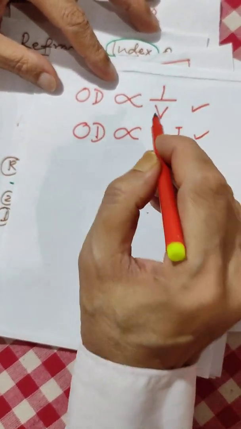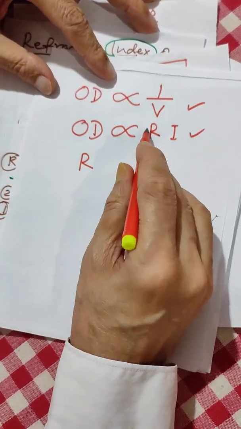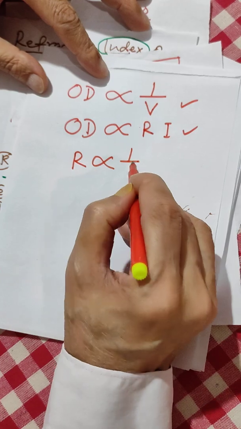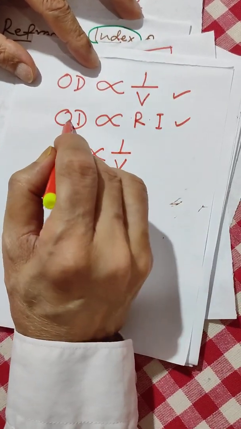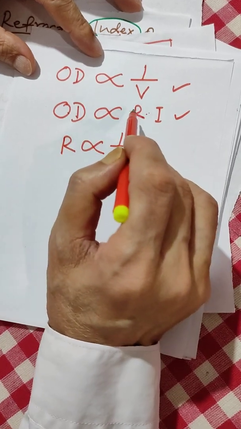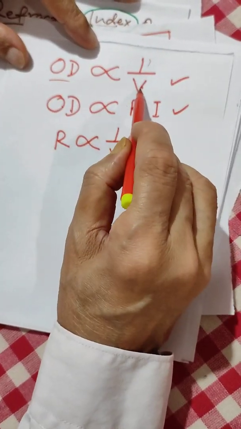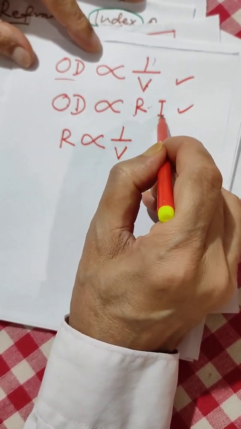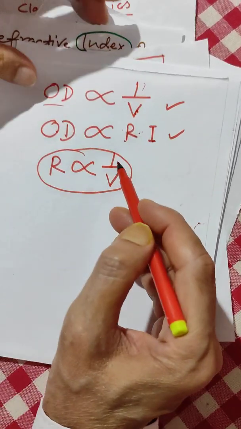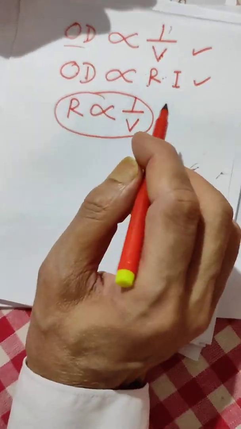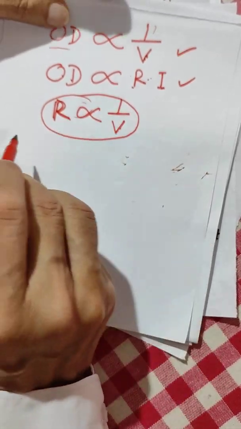So from these two relations what do we get? Refractive index and velocity of light are inversely related. Optical density and refractive index are directly related, and optical density is inversely related to velocity of light. Therefore, refractive index must be inversely related to velocity of light. Now this is a very important relation. The refractive index of a medium is inversely related to the velocity of light.